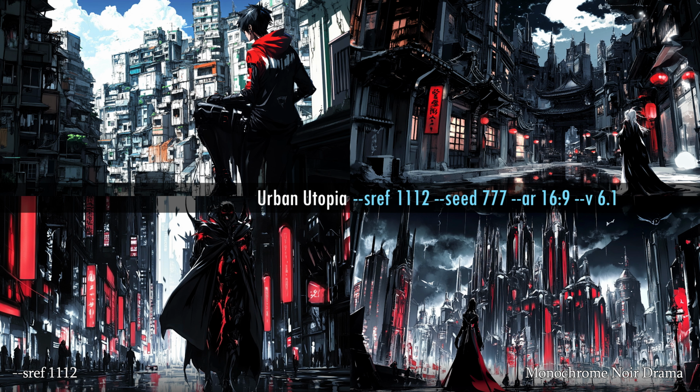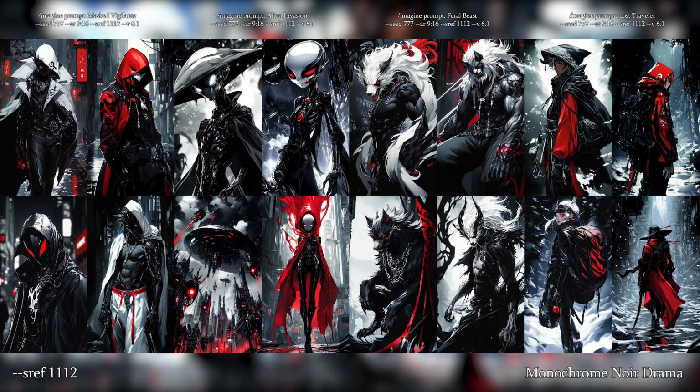Number 1112. Monochrome Noir Drama. The dark, high-contrast aesthetic with striking red accents creates a brooding and dramatic visual style, making it ideal for graphic novels with themes of mystery, urban dystopia, or supernatural elements. The sharp details and cinematic framing lend a sense of intensity and depth, but the lack of color diversity could make it less suited for narratives requiring emotional variety or lighter tones. This style is highly effective for focused, atmospheric storytelling and deserves a 9 out of 10 for its thematic strength, though it may lack adaptability for more diverse genres.